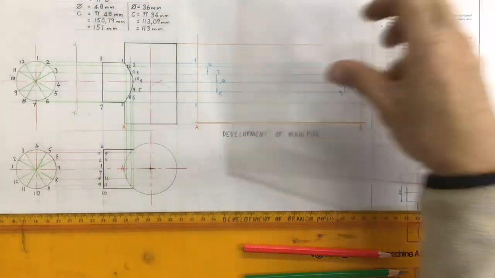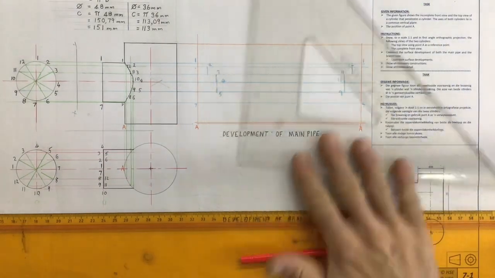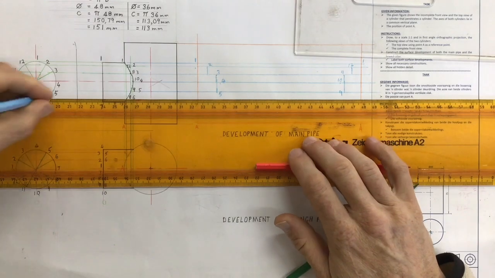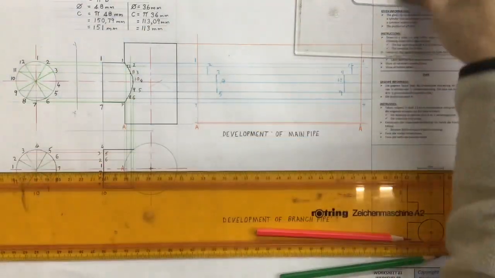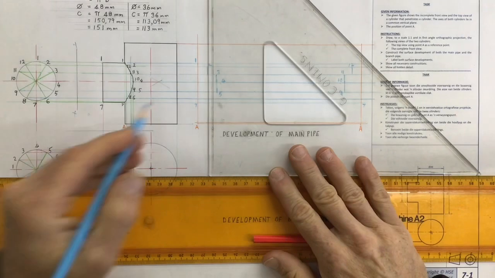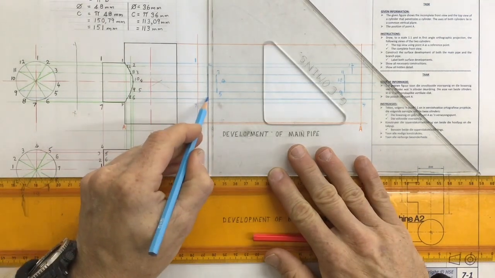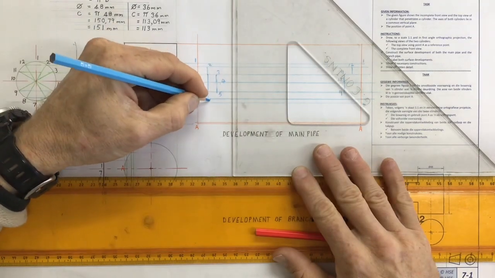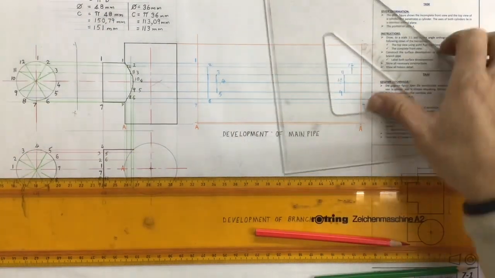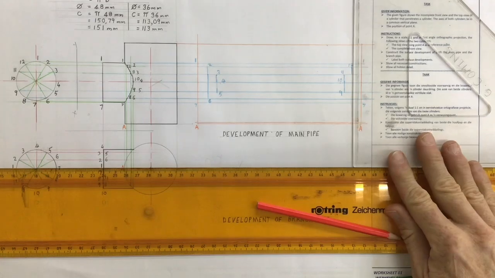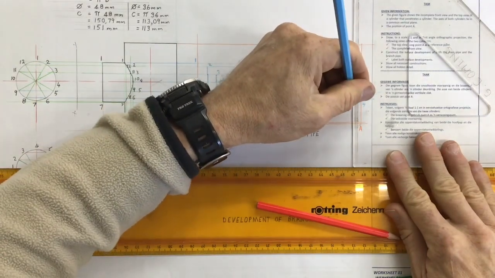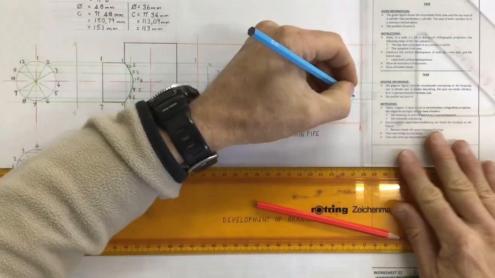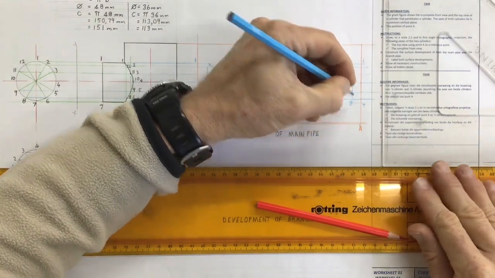If I come over here and I drop a line, or let's just take a line coming across from 8 and 6. There's 8 and 6 coming across. I drop a line down from here. Note 2 and 6 are in line with each other, so that point over there is going to give me 6. I come over here and I drop a line down from 12. Note 12 and 8 are in line with each other, so that would be 8 over there.